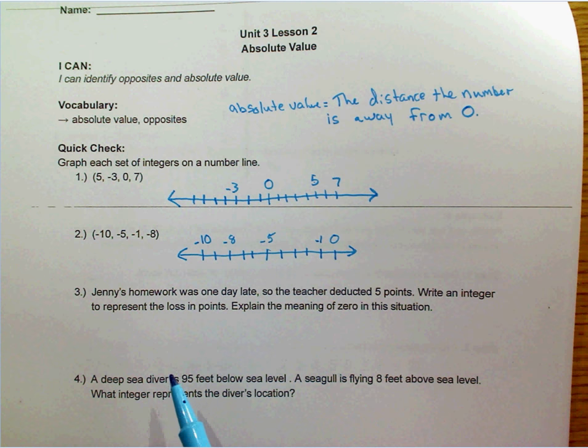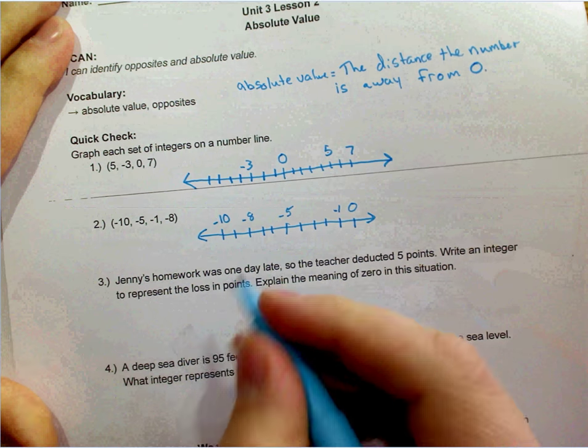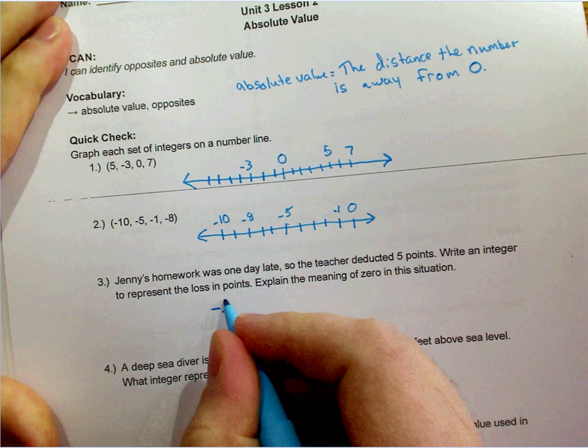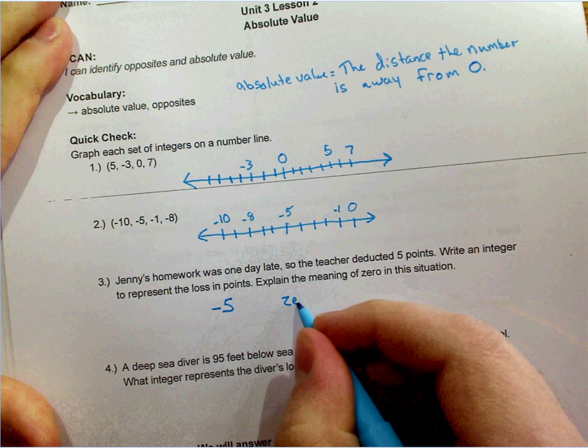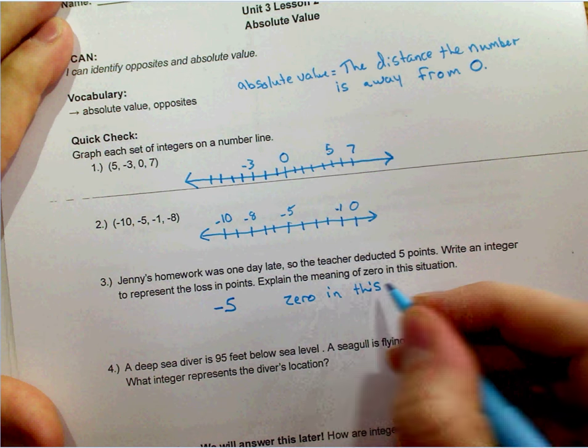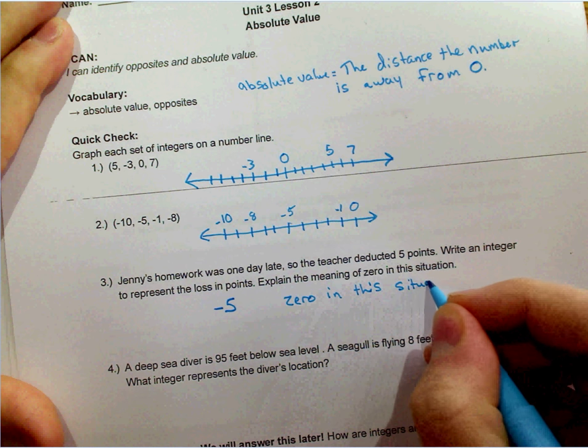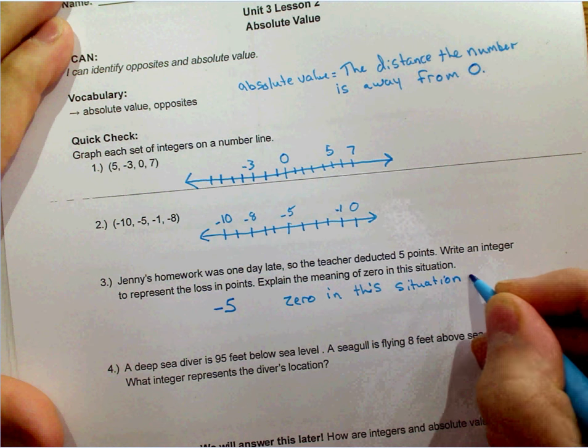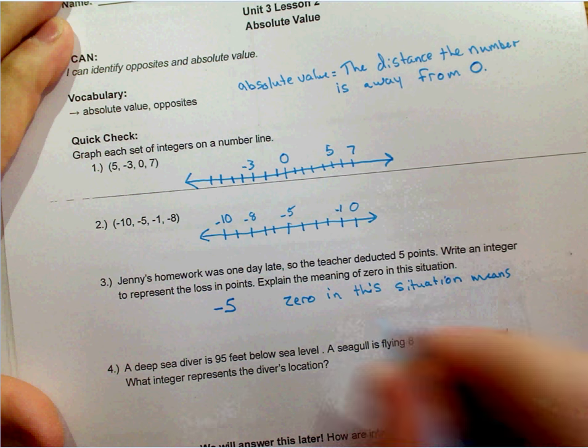Jenny's homework was 1 day late, so the teacher deducted 5 points. Write an integer to represent the point loss. Explain the meaning of 0 in this situation. So, she lost 5 points. 0 in this situation means no points lost.